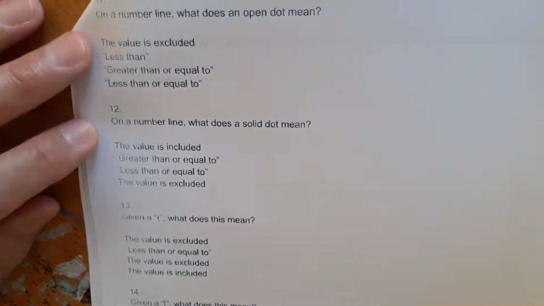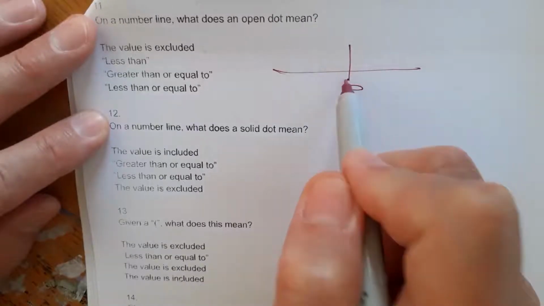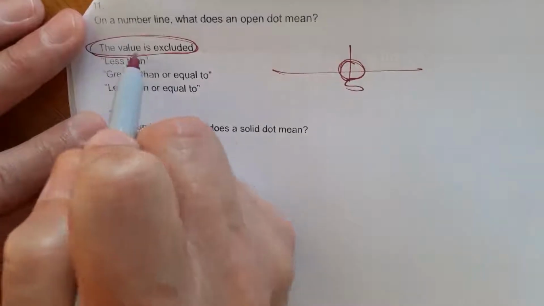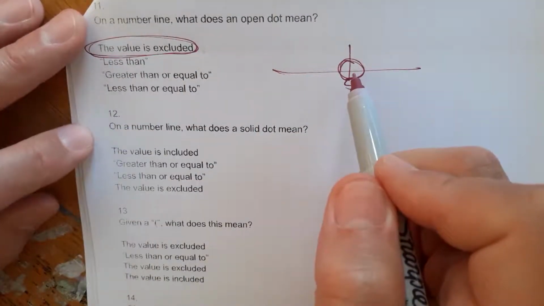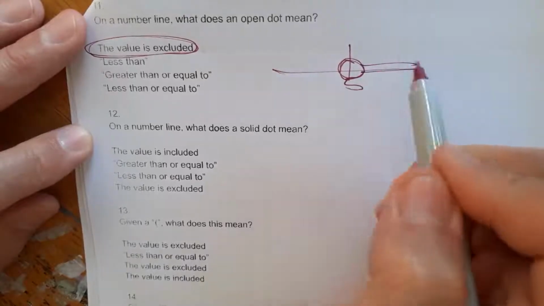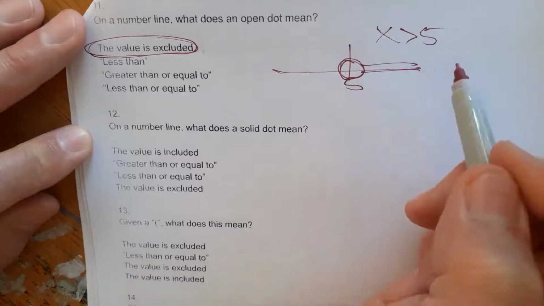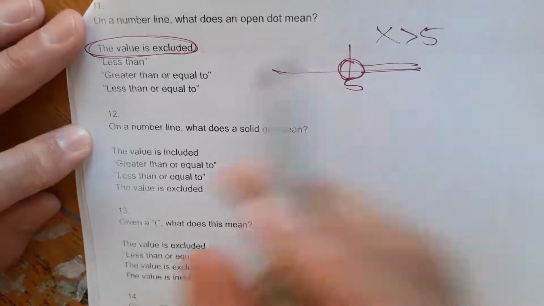On a number line, what does an open dot mean? So if we're on a number line, and say this is 5, and there's an open dot, it means this number is not included. The value is excluded. Excluded means not included. So like say it went off to the right, x would be greater than 5. Okay, it's not including 5. It's everything above 5 that's greater than, right? You would need an equal to here to have, and now a solid dot.